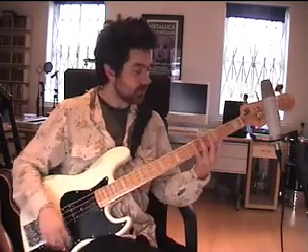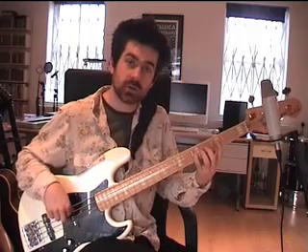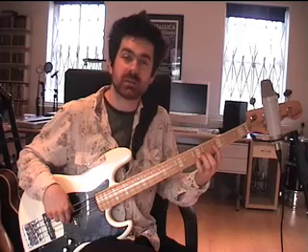Exercise 4 uses a very similar concept. This time, instead of using the lowest strings, I'm only going to use the top 2 strings. Always going to use thirds, exact same concept. I start with my A minor 7 and play root, the third above. Play my D7, root, and the third above. G major 7, root, and the third above. And then C major 7, root, and the third below.